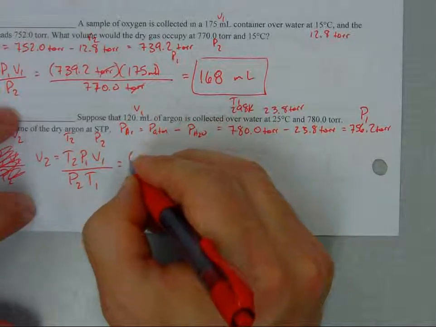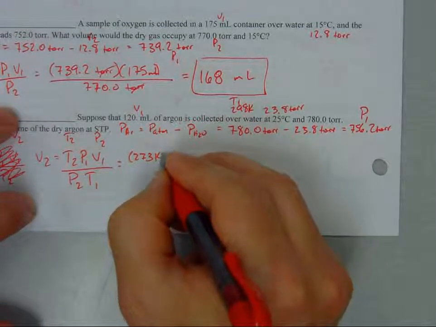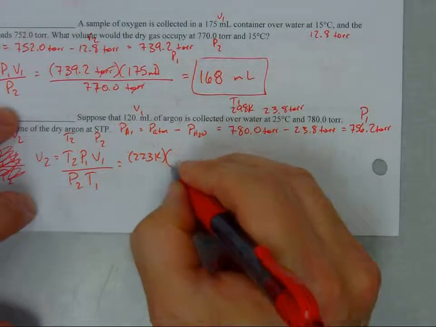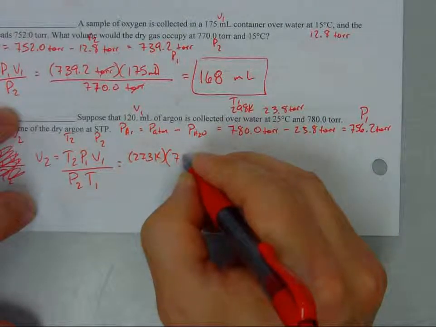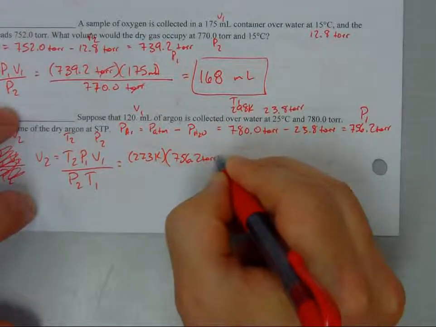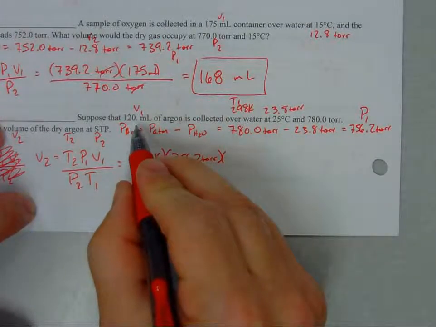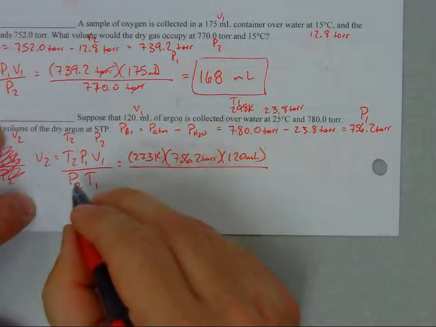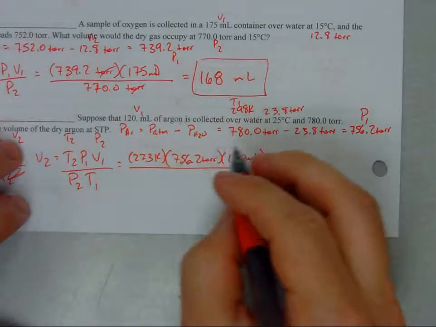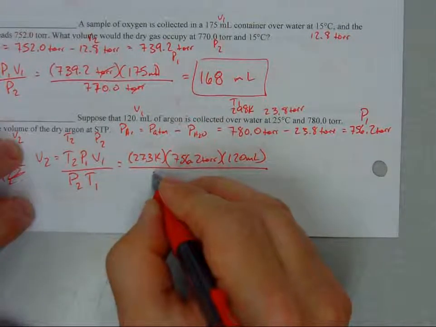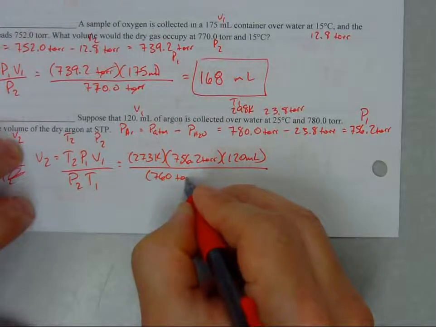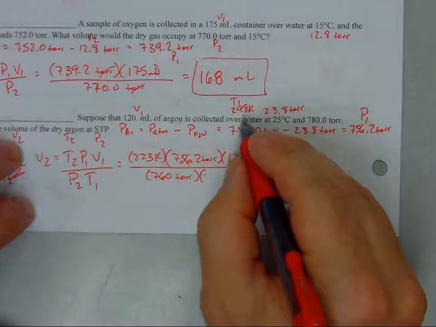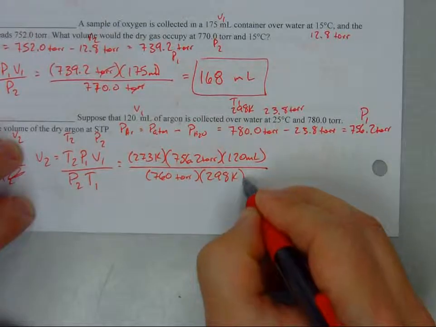Now if we start plugging in these values, we're at standard temperature and pressure, so it's 273K. We have to be in K, not Celsius. Pressure 1 is what I calculated at the beginning of this problem, 756.2 torr. And then V1 is given to me by the problem itself. P2 is standard pressure, but I want it in torr, so 760 torr. And then our initial temperature, which was the 25 degrees Celsius, but we want it in Kelvin, so 298K.